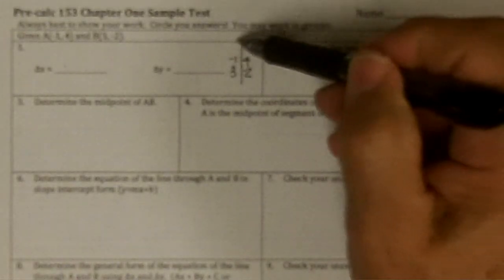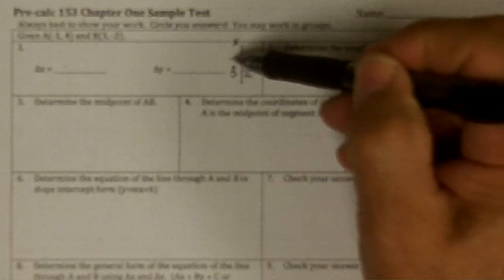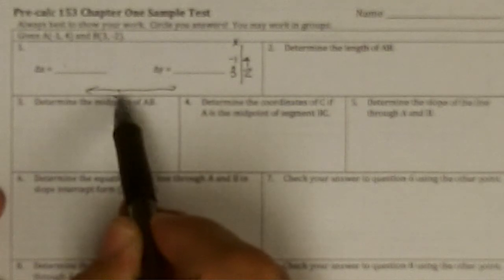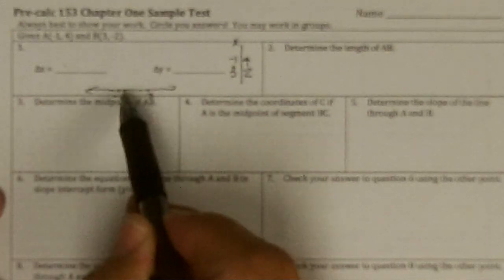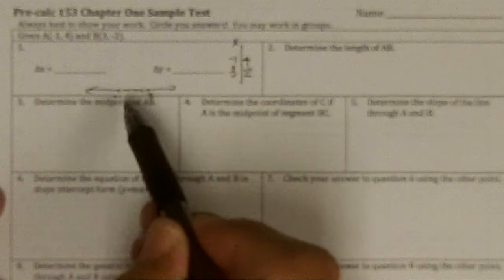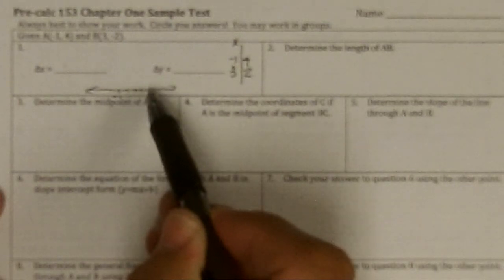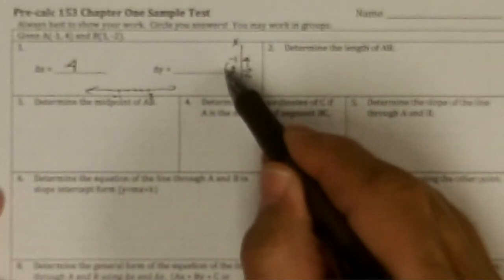Figure out the change in the x, which is these. It goes from -1 to 3, so if I picture a number line, going from -1 to 3, that has to go 4 steps. -1 to 0 to 1 to 2 to 3. That's 4. So to go from here to here, I have to go +4.